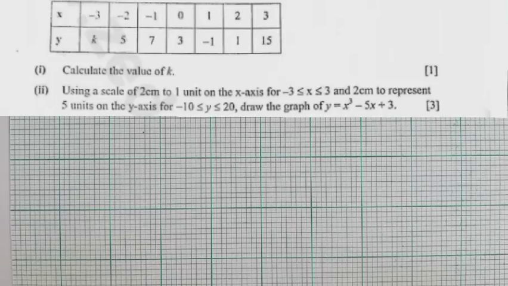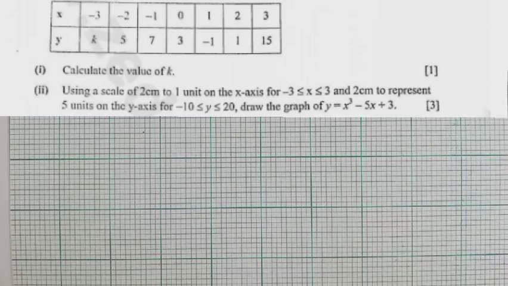So the next question right here reads, using a scale of 2 centimeters to represent 1 unit on the x-axis, -3 is less or equal to x, less or equal to 3, and 2 centimeters to represent 5 units on the y-axis for -10 is less or equal to y, less or equal to 20. Draw the graph of y is equal to x power 3 minus 5x plus 3. All right, so we know our scale right there. The scale is very important.